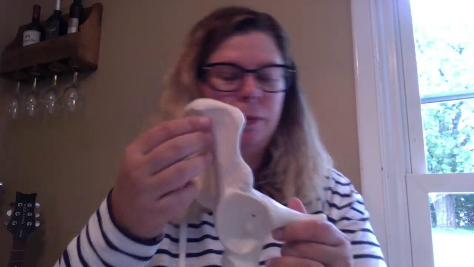Do we have a good picture of it in the book? Just trying to see if you have a good picture. Not really, but that's the iliac spine. Okay, so you can see this more thickened area. Iliac spine, I'm sorry. Ischial spine.